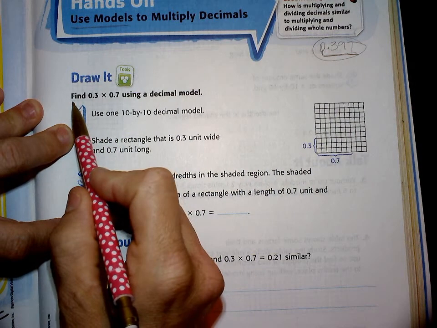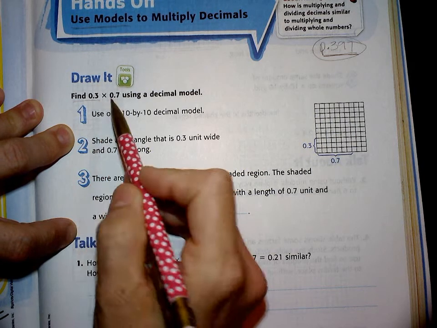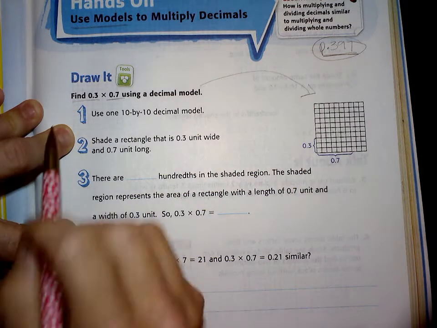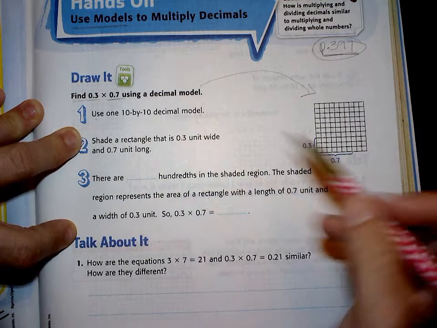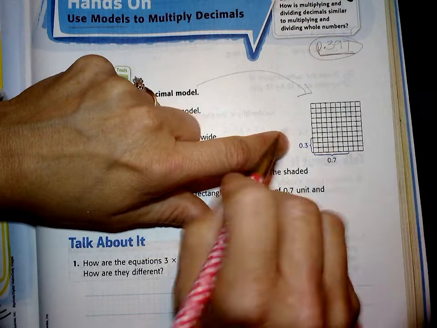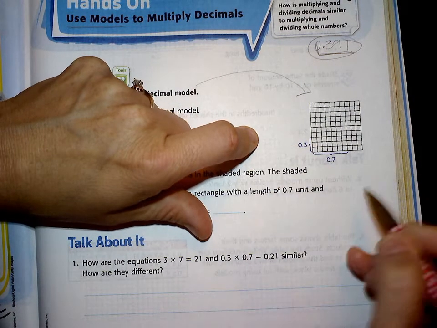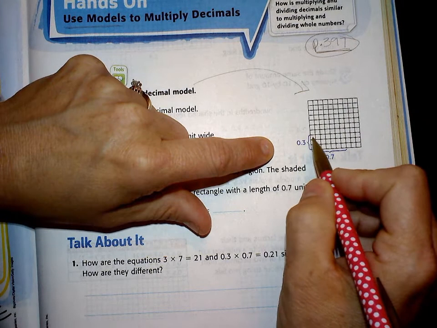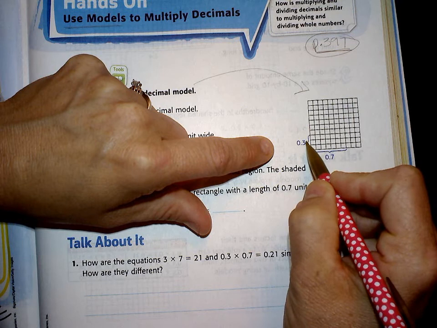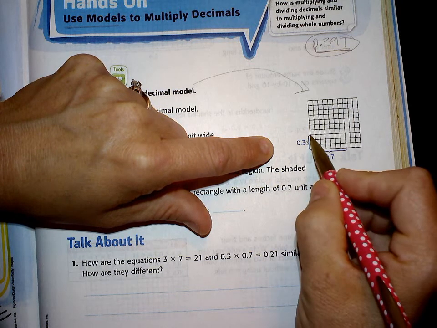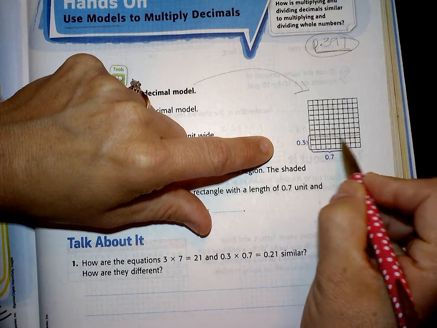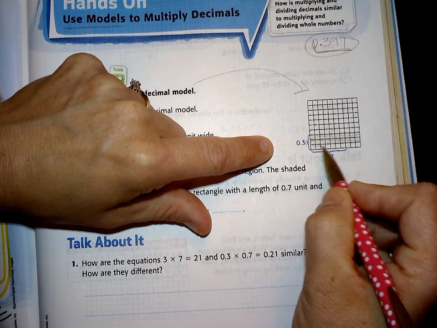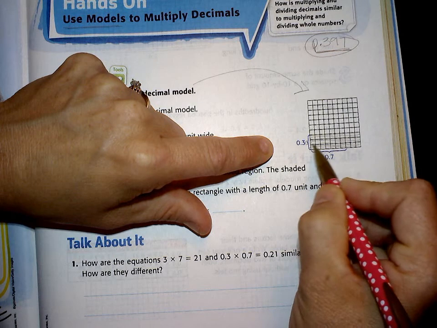So here we have find 0.3 or 3/10 times 7/10 using a decimal model. This right here is a decimal model. So we're going to use this 10 by 10 decimal model. We're going to pretend that this way is 3/10 and this way up and down is 7/10. Well, this is out of 100. So if I want it to be 3/10, that's the same as 30/100. So we're going to do all of this. That's 1/10, 2/10, and 3/10, or 30/100 are shaded there.